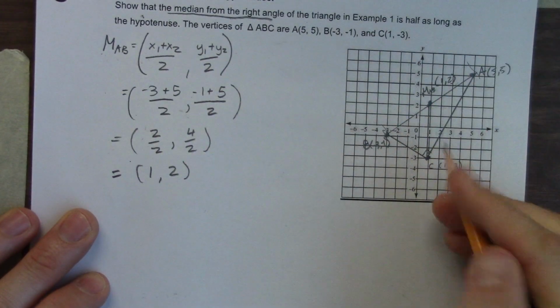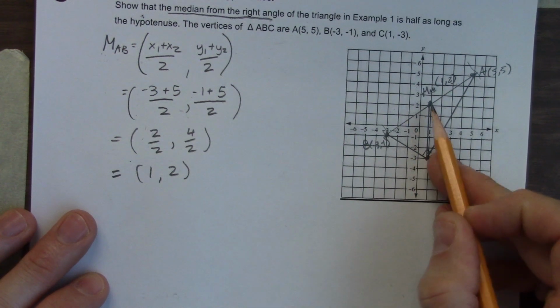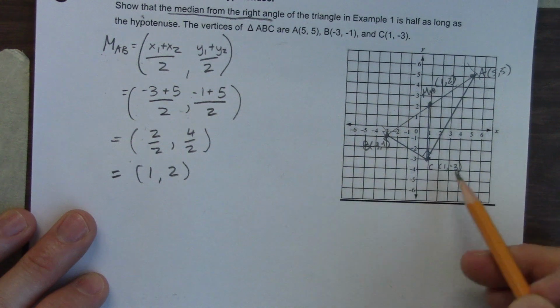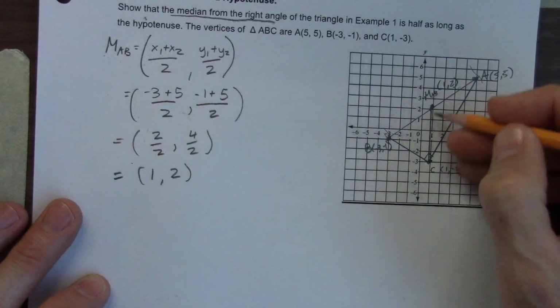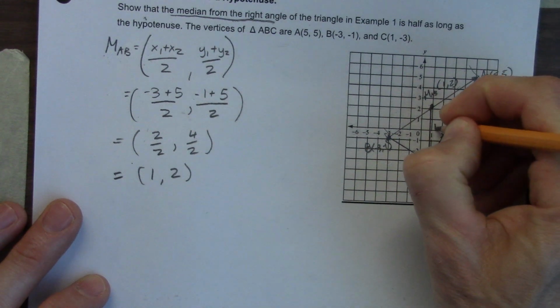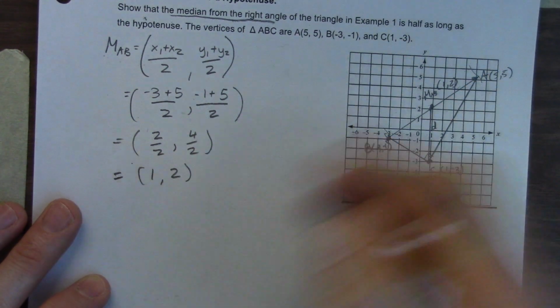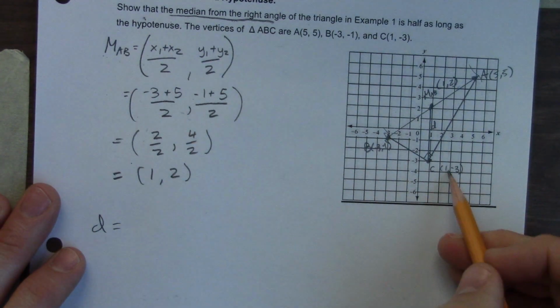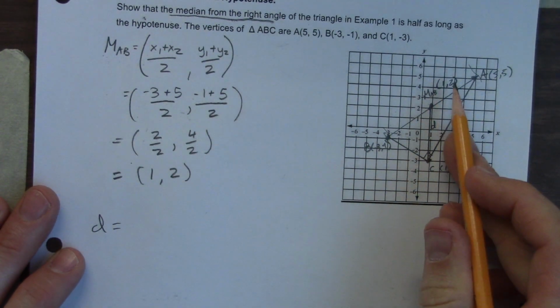1, 2. We can verify on the graph. Looks good. 1, 2. Yep, we're pretty close. So we have that point and we have that point. Now we can get the length of the median CM. And let's call this D. Little d. Also short form for distance. From this point to this point.